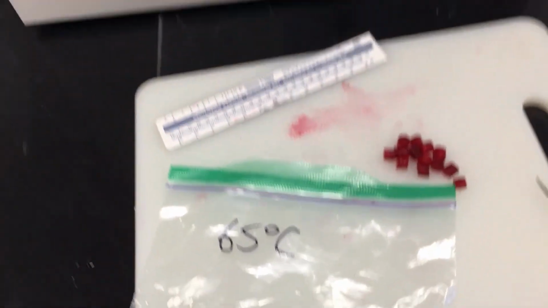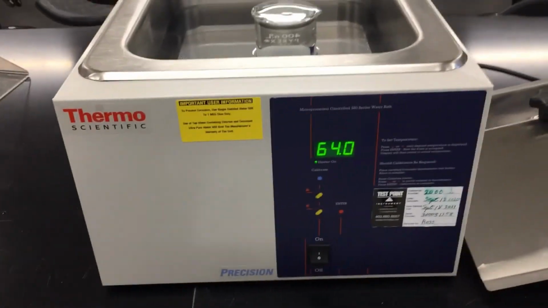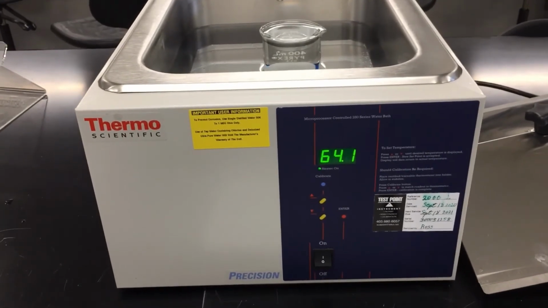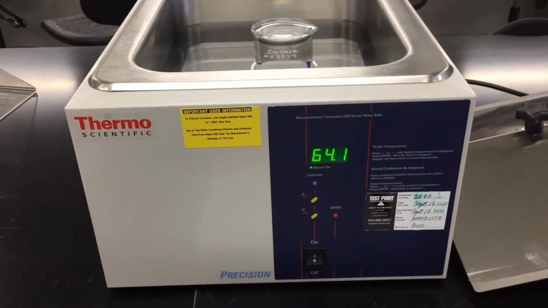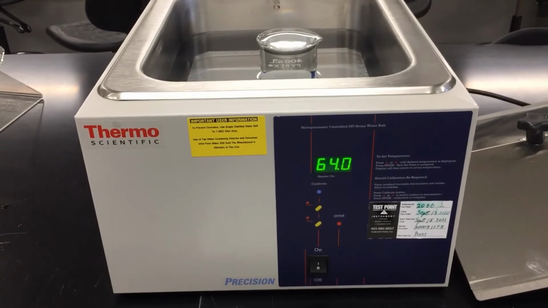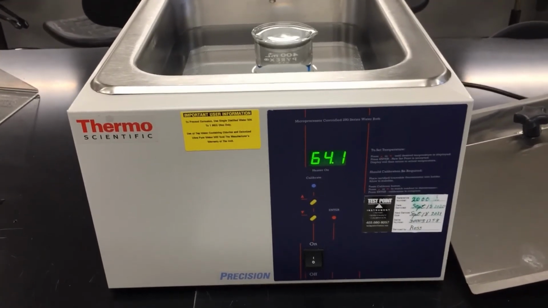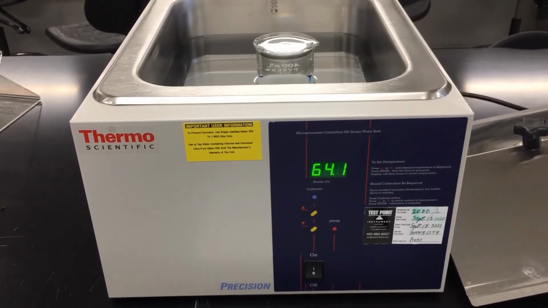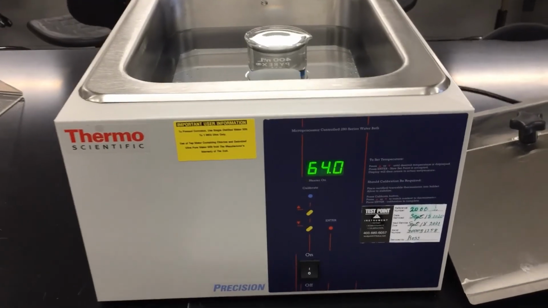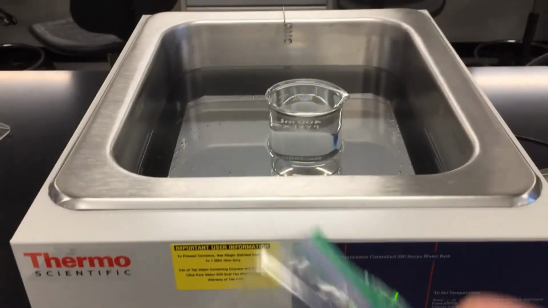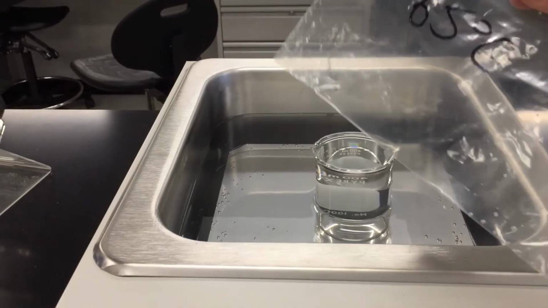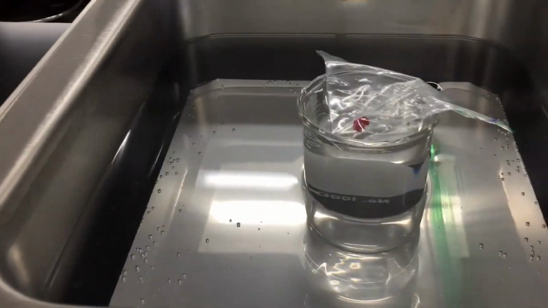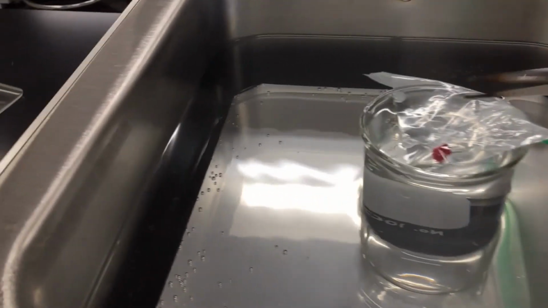So what I'm going to do is stick that into this water bath here. This water bath has been programmed at 65 degrees Celsius. It's not quite 65 degrees. Sometimes when the lid is off, it has a hard time maintaining the proper temperature, but it's close enough for the purpose of this experiment. So I'm going to take the plastic bag with the beetroot disc, it's all sealed up nicely, and I'm going to subject that beetroot disc to 65 degrees for 2 minutes.